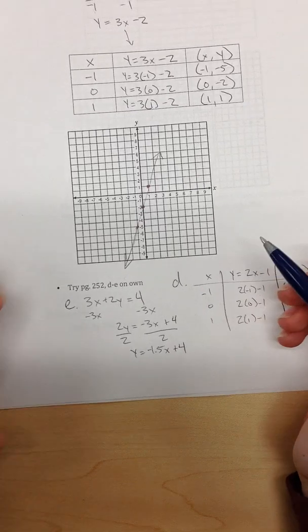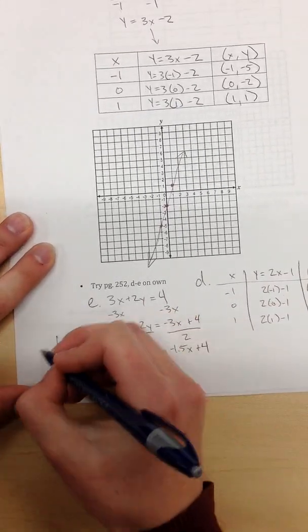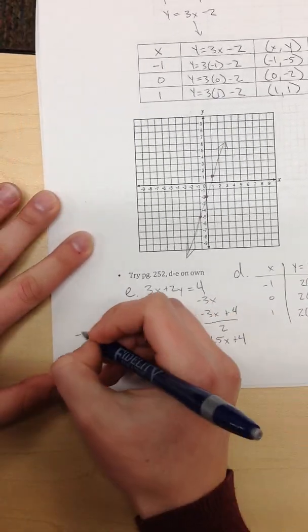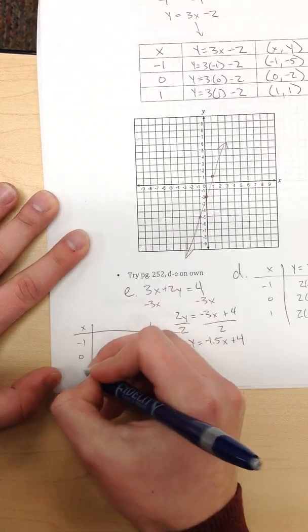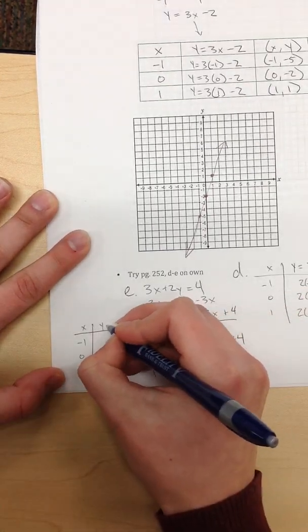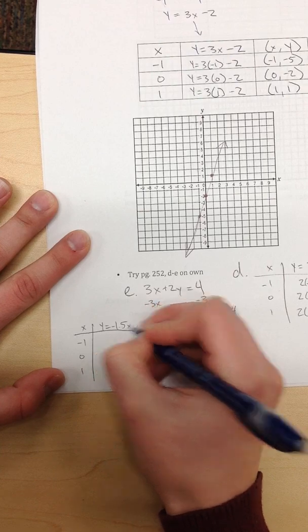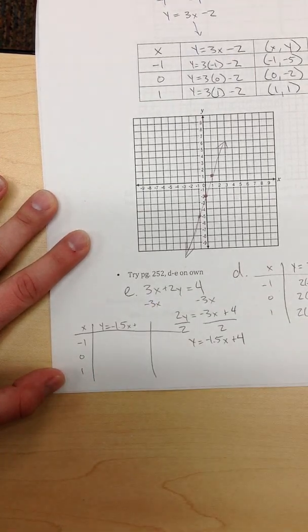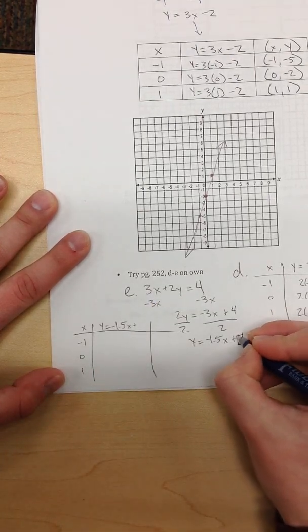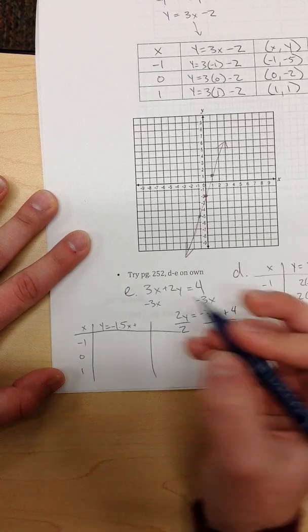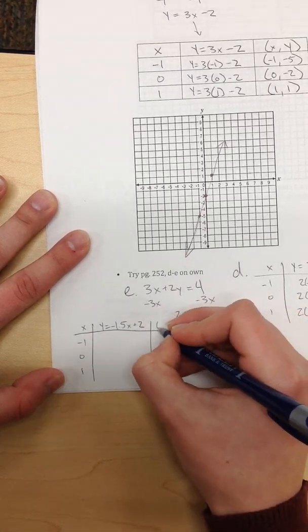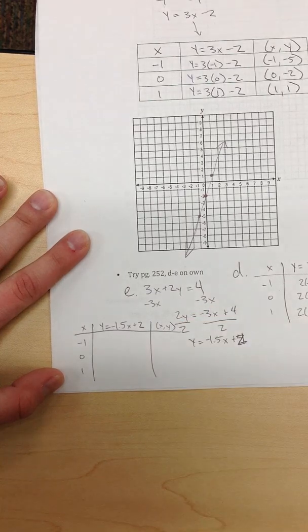So if I was going to plug in my typical points there, I don't have a ton of room here, but x, go negative 1, 0, and 1. My equation, y is equal to negative 1.5 x plus, that's not plus 4, it's plus 2. Sorry, I'm going too quick here. So that would be plus 2, and then my x and my y.